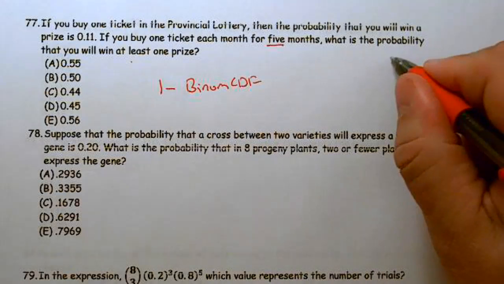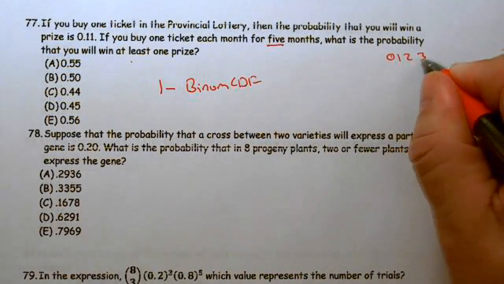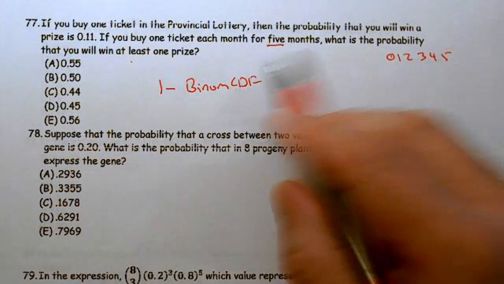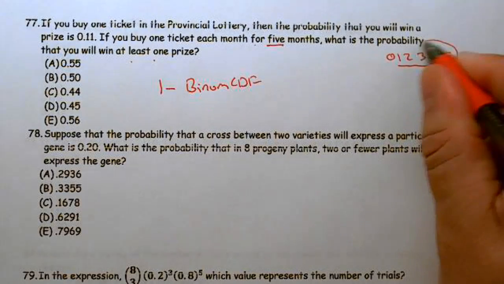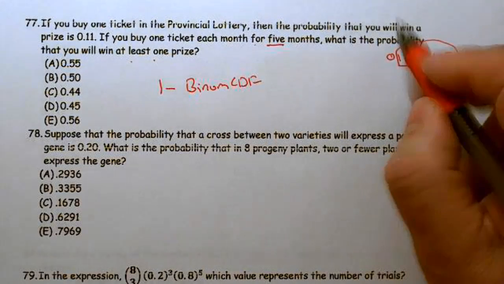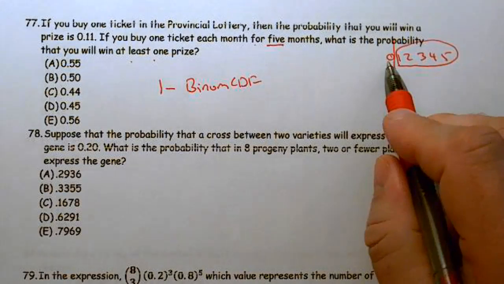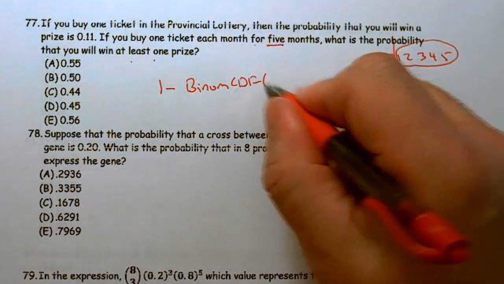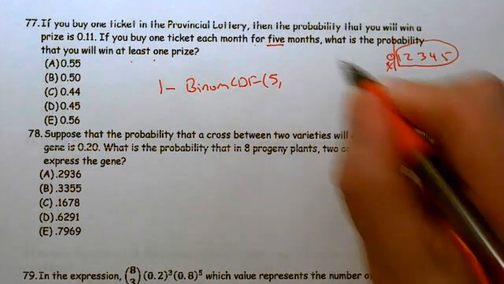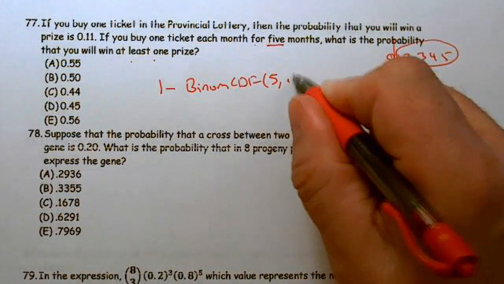So in this case, we have 0, 1, 2, 3, 4, 5. And we want at least 1, which means we want 1 or more. All right. So what we didn't want is 0. So this is going to be my X. My trials happens to be 5. My probability is 0.11.